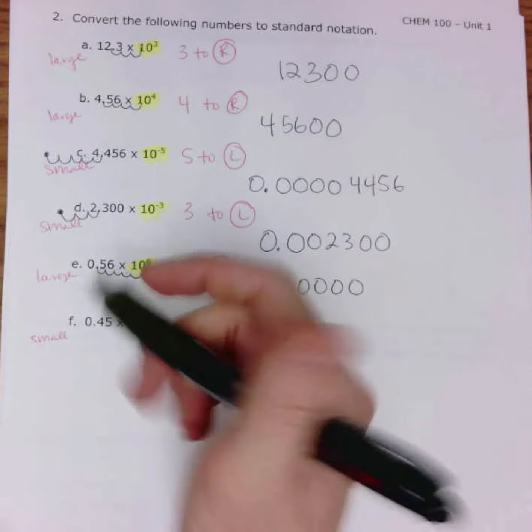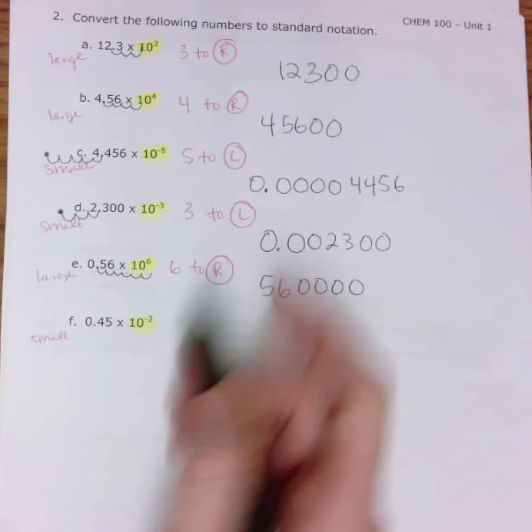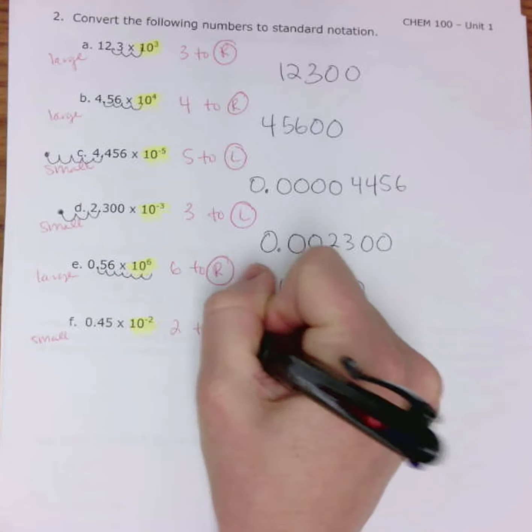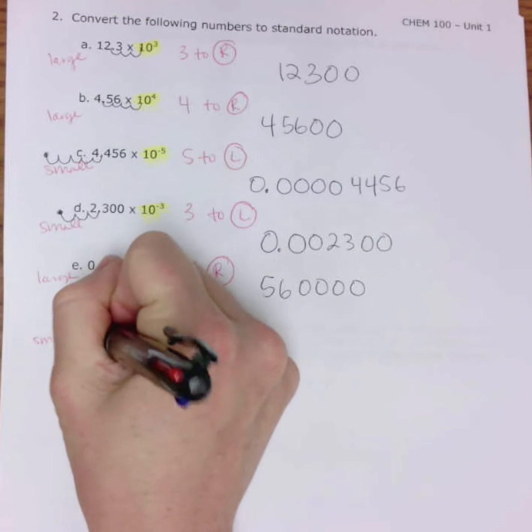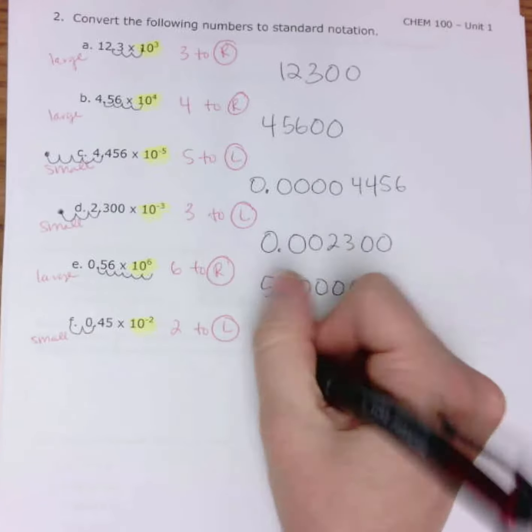And then this one, you moved it to the right to get that negative, so to get it out of it, you're going to move the opposite. Kind of like if you take a right turn to get somewhere, to go backwards, you're going to end up taking a left turn. So 2 to the left. So end up with 1, 2.